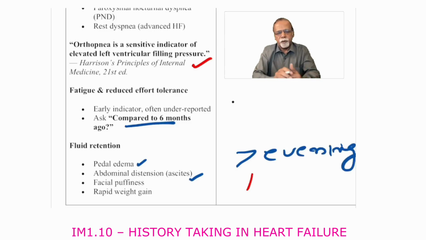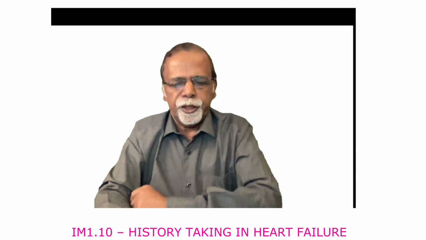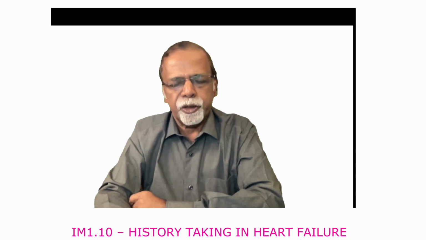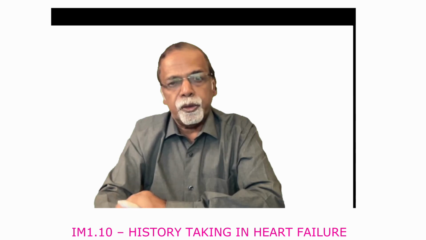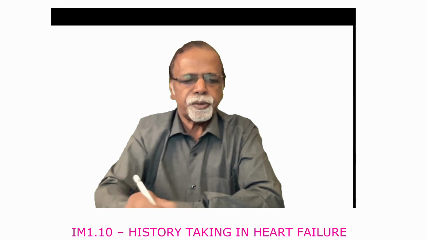Some days the complaint may be that the chappals are tight or the shoe is tight. Another point to remember is rapid weight gain. Again, it's an indicator of fluid retention. So those are the major symptoms. Of course there can be other symptoms like palpitation, but these are the major symptoms that occur in a patient with heart failure.